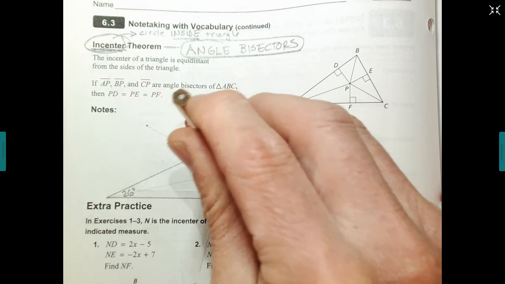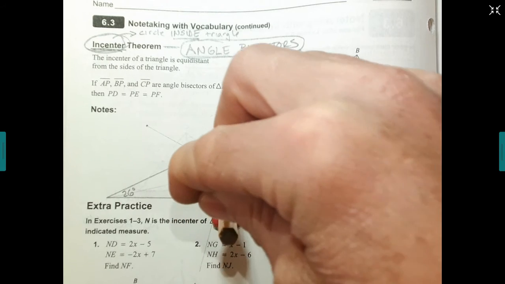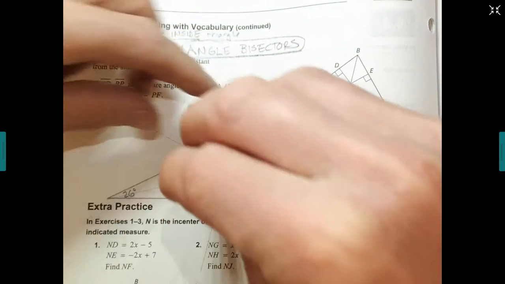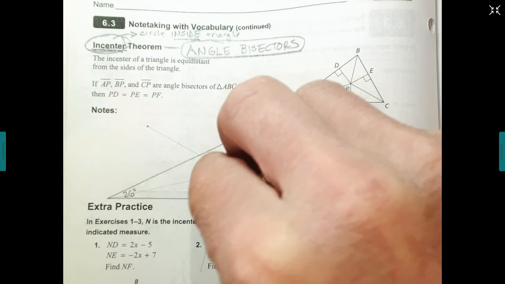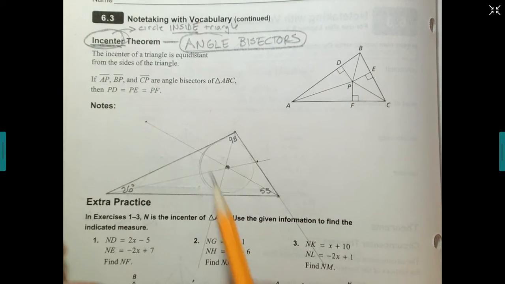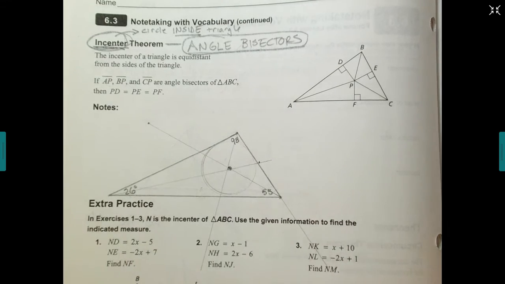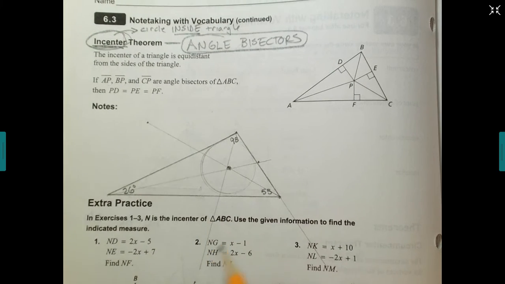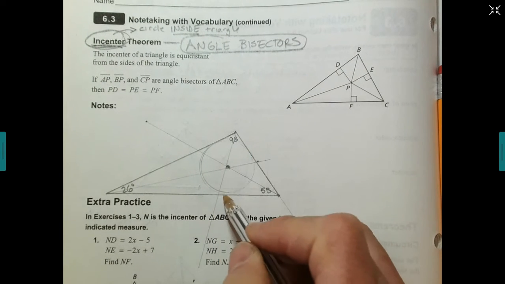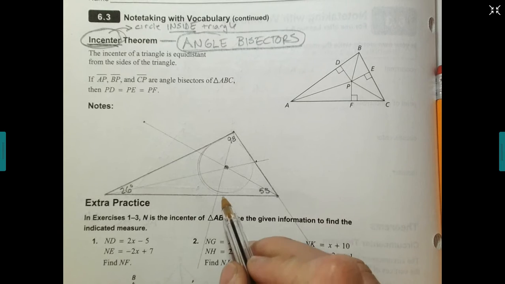So this should give me, oh, my lead's pretty broken. If I go the other way, it works better. Close enough. So there's my circle. You can see my circle. I will sharpen this to get a better one. So now I have the incircle, and it touches the sides of my triangle.